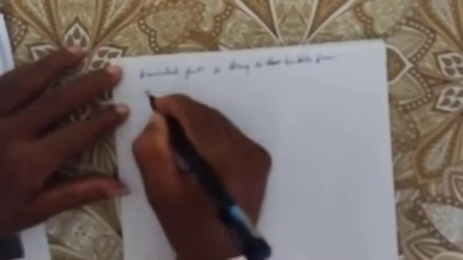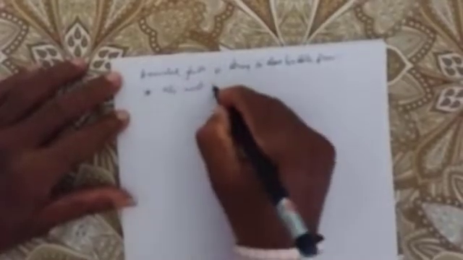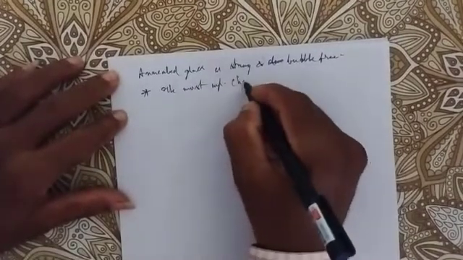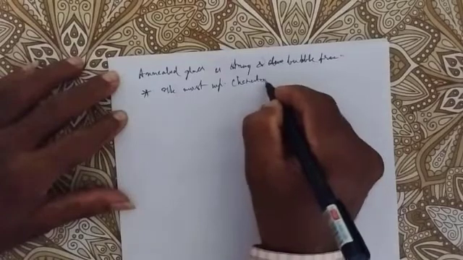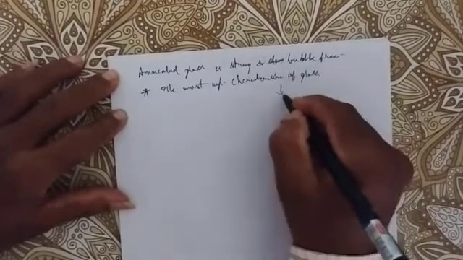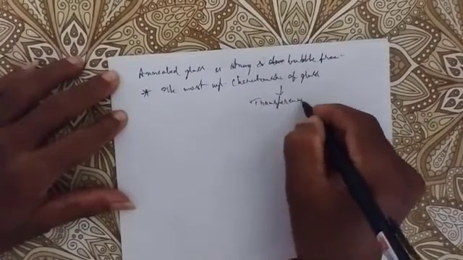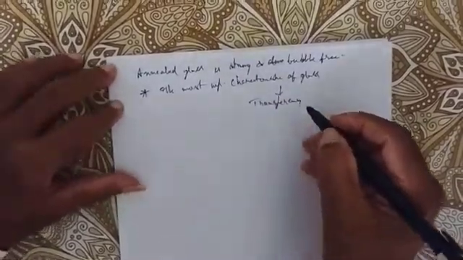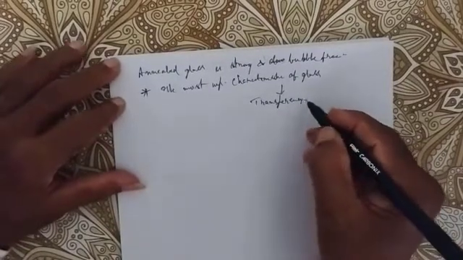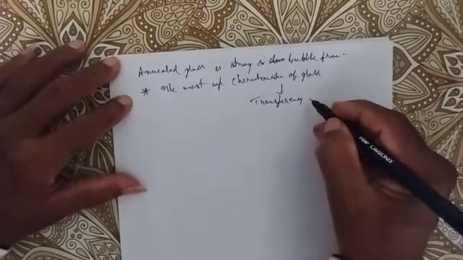The most important characteristic of glass. What is the characteristic of glass? The most important characteristic of glass is its transparency. Transparency means light passes through it. So light passes through it, therefore it is a transparent medium.